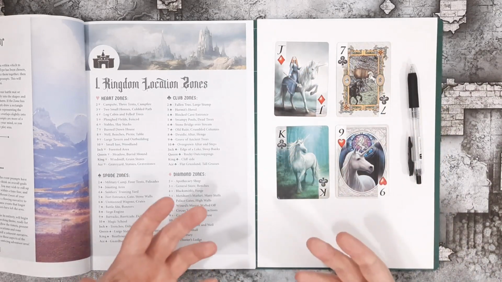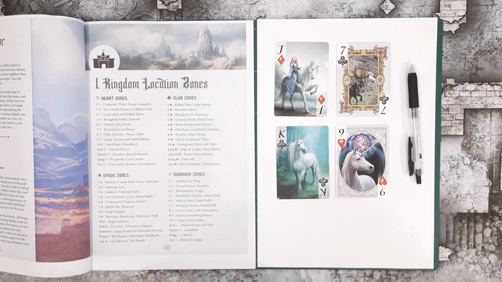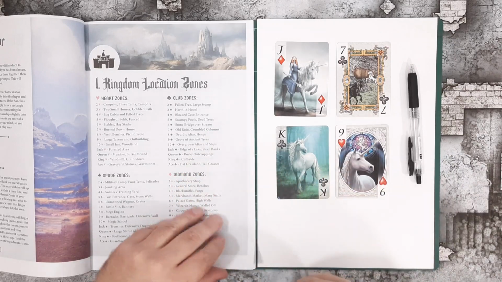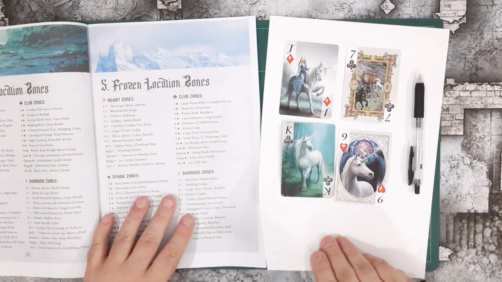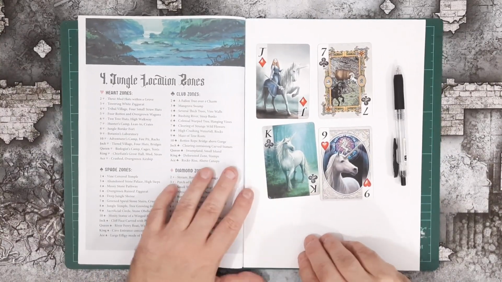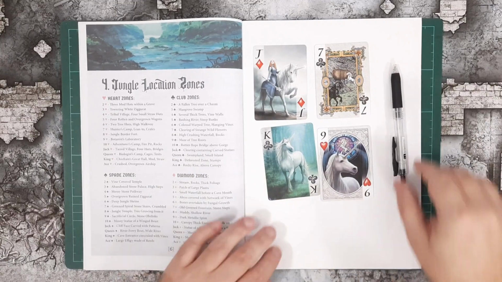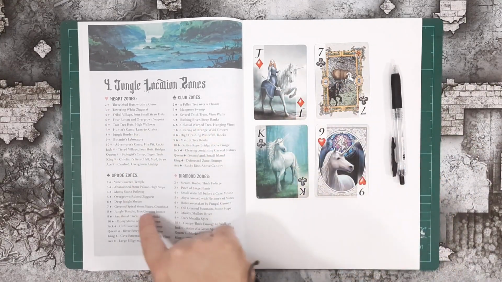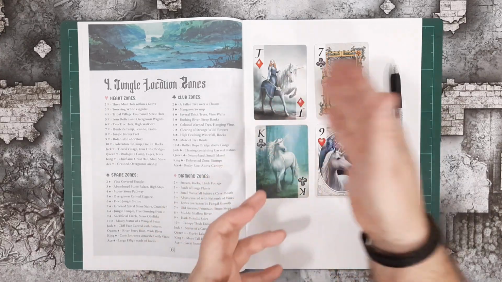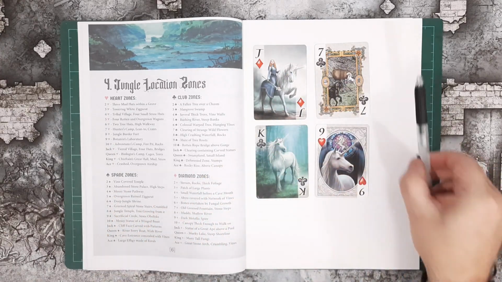And for our example scenario, we said we're on a tropical island. It's on the interior, so we are interested in the jungle zones. So what we now do is identify for each card what exactly is inside that specific zone, that specific location.